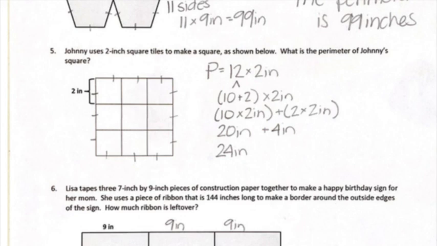Then I multiplied out the 2 inches, so I got 10 times 2 inches and 2 times 2 inches. 10 times 2 is 20 inches, and 2 times 2 is 4 inches. So 20 inches plus 4 inches is 24 inches. So the perimeter of Johnny's new square is 24 inches.